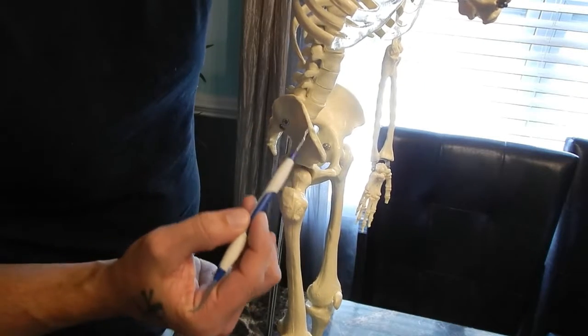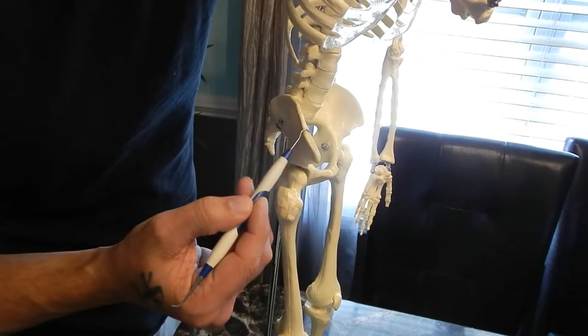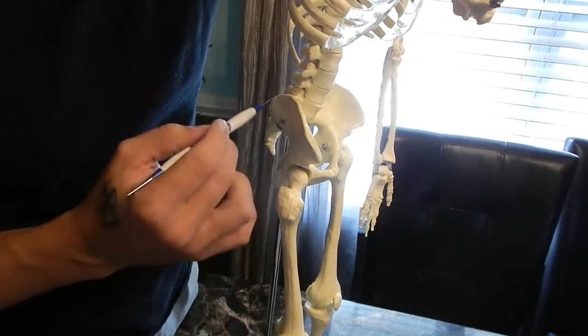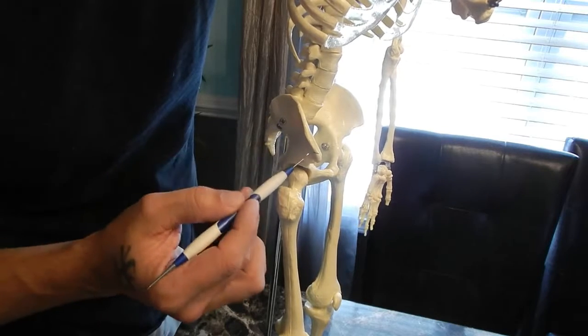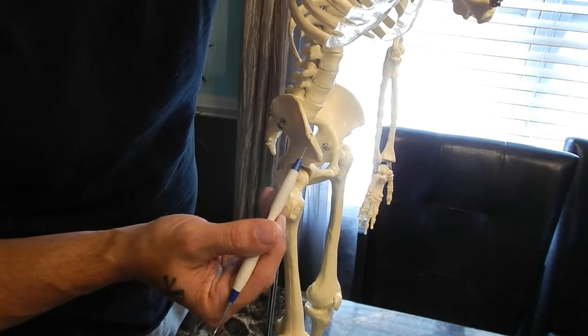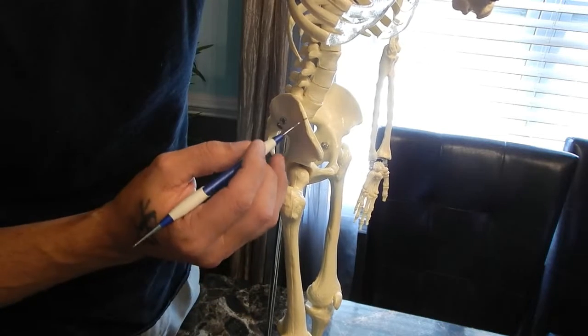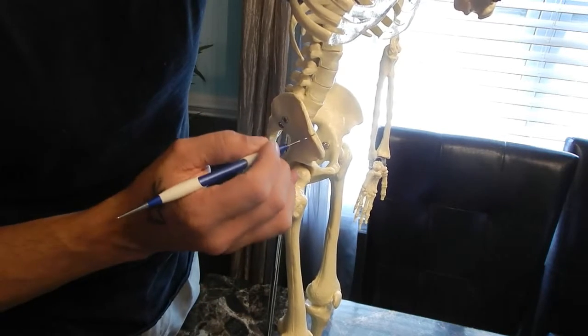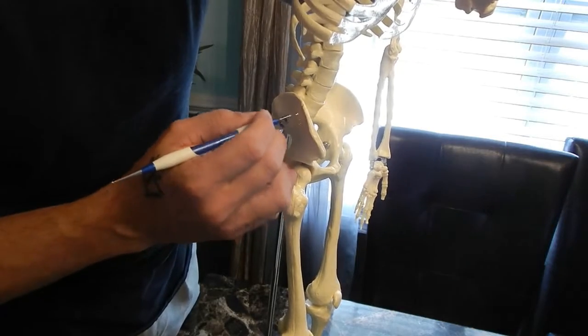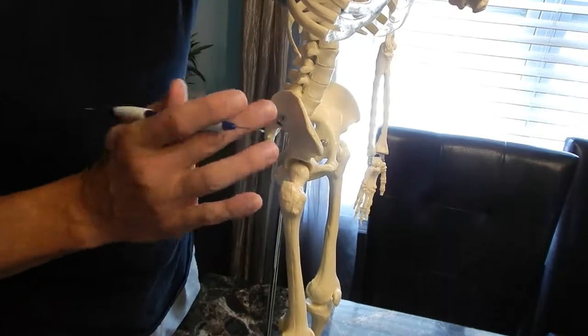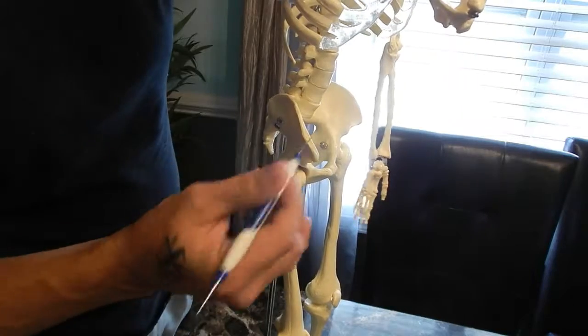Now, this is another very prominent feature. If you can see close enough, this is flat right here. This entire area is the iliac crest. Okay, and the iliac crest is another area where we can insert an intraosseous needle once we find that flat prominent surface. And we can go a couple different areas in here, but we want to find the flattest, most prominent surface that we can. Iliac, of course, being this bone here.